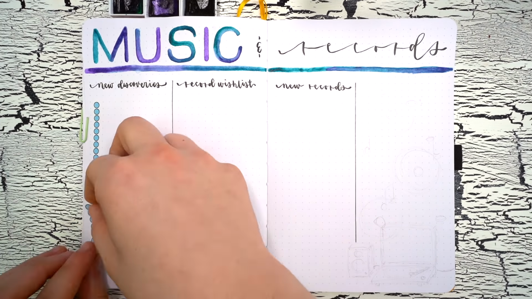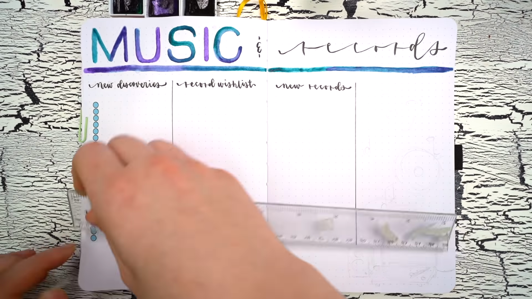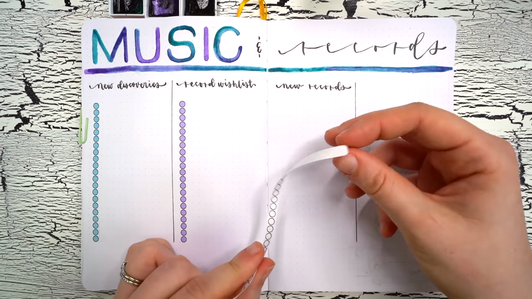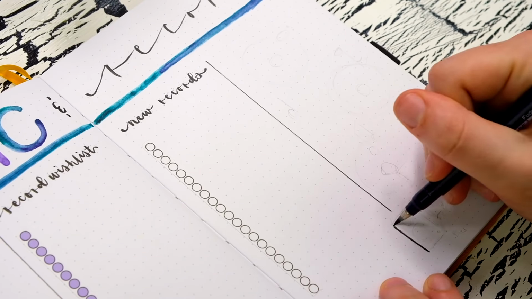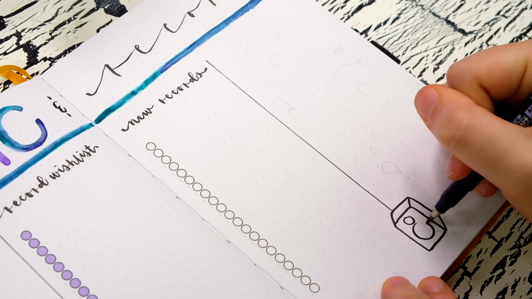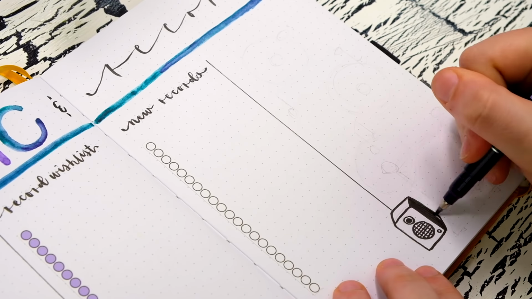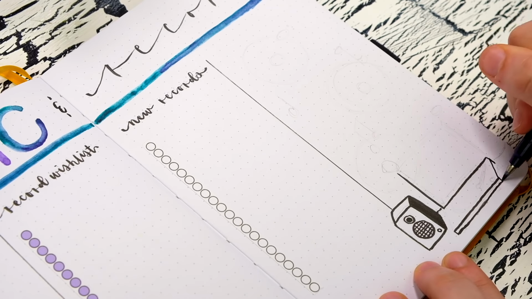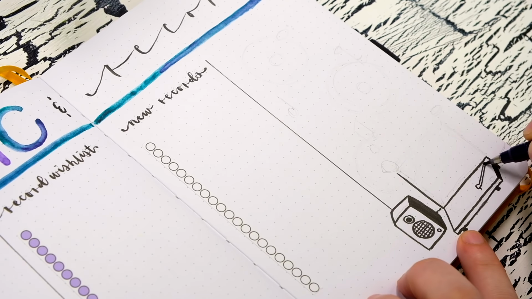So I have one column that is for writing down new music discoveries. I then have a record wish list where I can write down the records I really want to add to my collection. And finally, a column for writing down records that I actually end up purchasing. If you want to create a similar spread like this for music, but you don't have any interest in collecting records, then you can create this exact same type of spread, but just title your columns a bit differently.